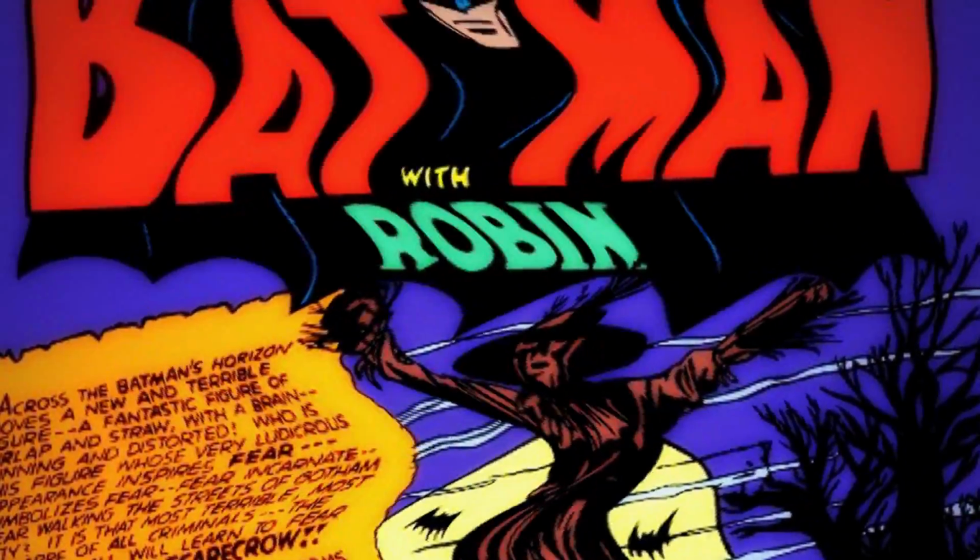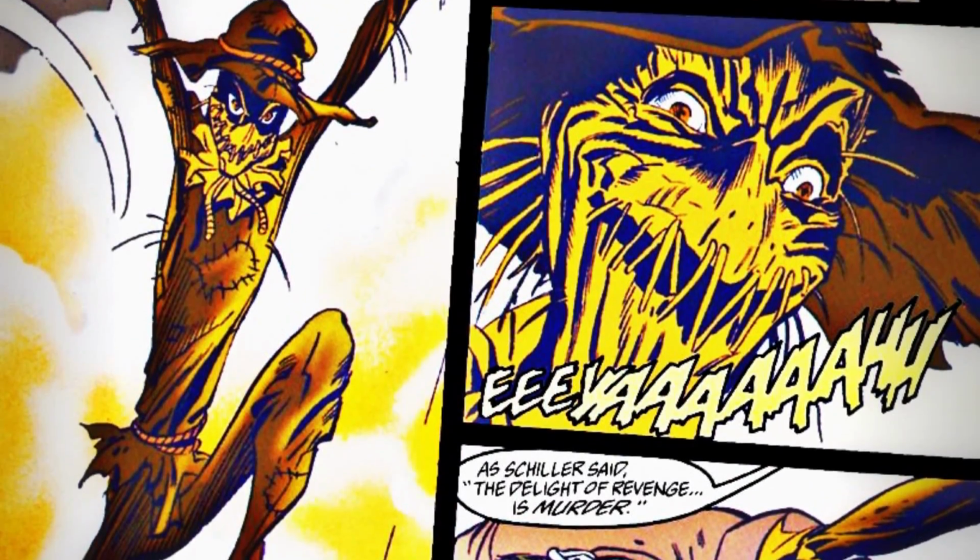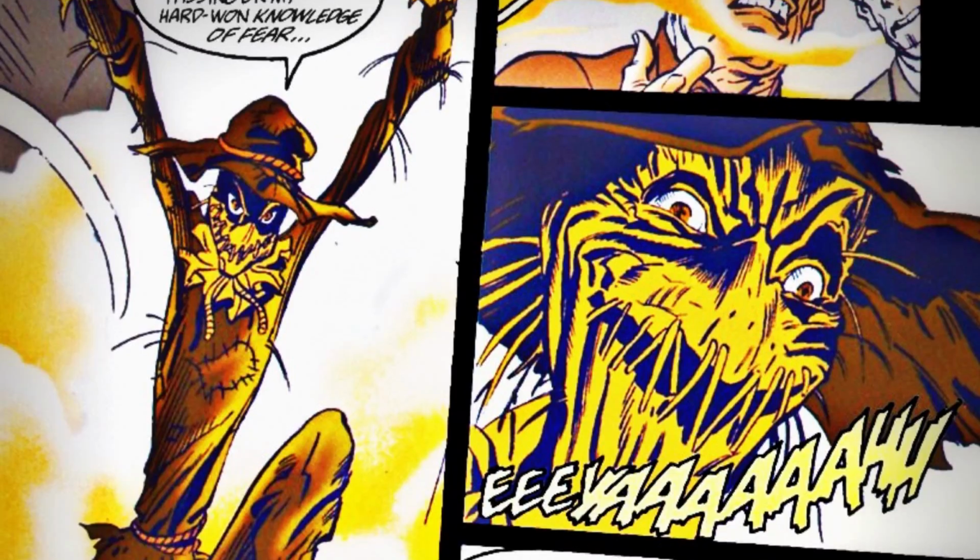This origin took the story from the original comic and added in new character backstory and development for Jonathan Crane, and was intended as a modernized version of his definitive origin.